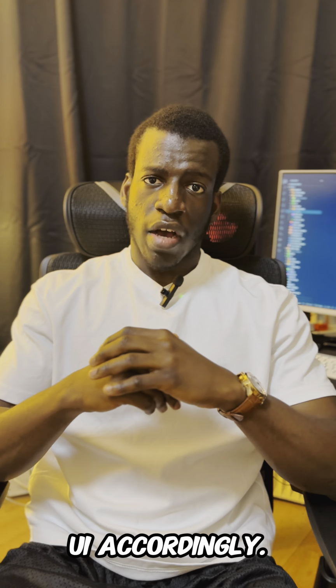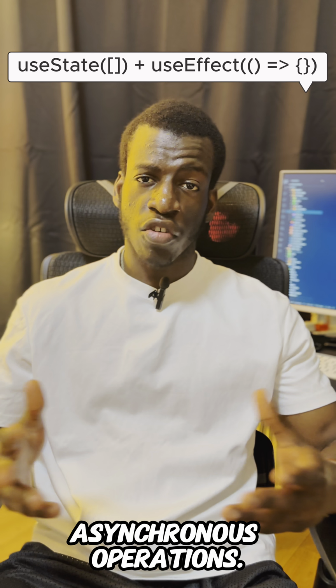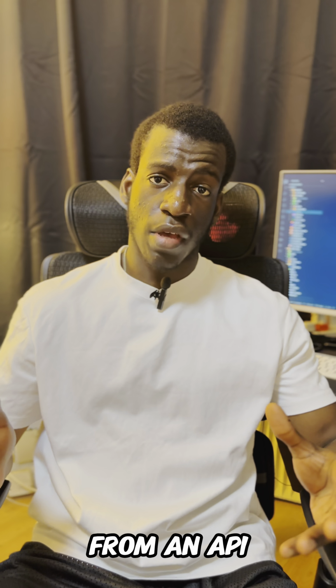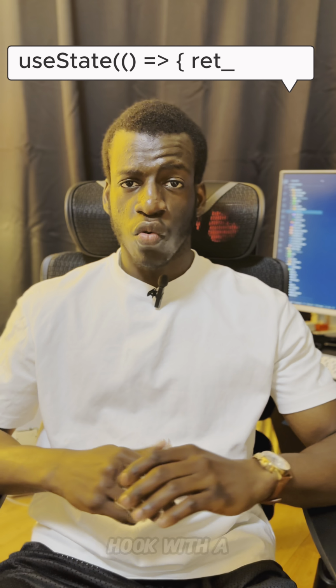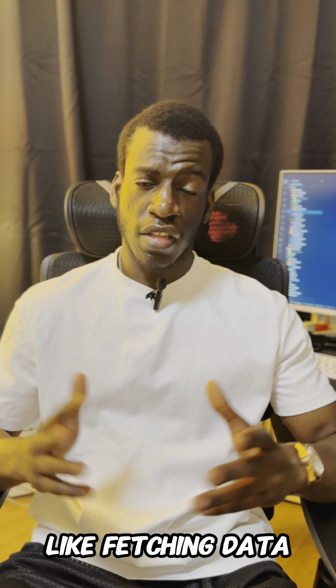Either way you choose to go is fine, but my recommended approach is to use a useState hook, the useEffect hook, and maybe a loading state for asynchronous operations like fetching data from an API, and then a useState hook with a callback passed as a parameter for synchronous operations like fetching data from local storage.